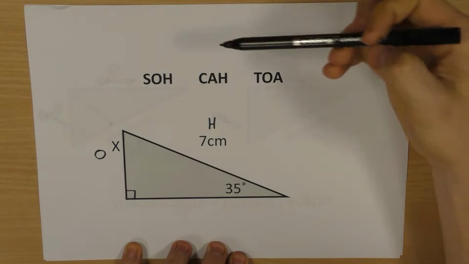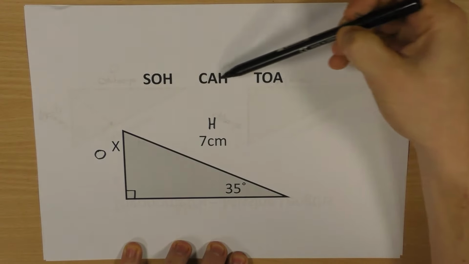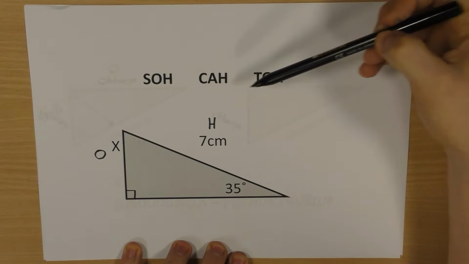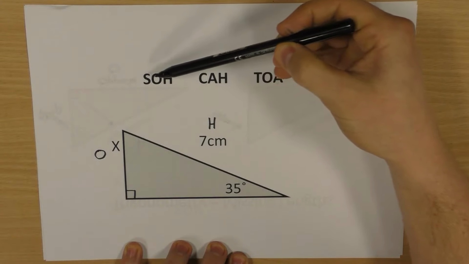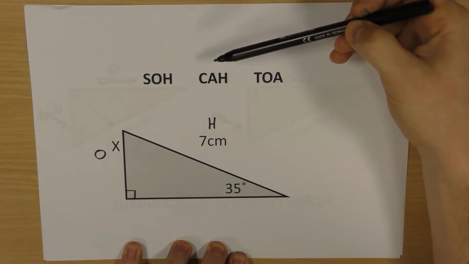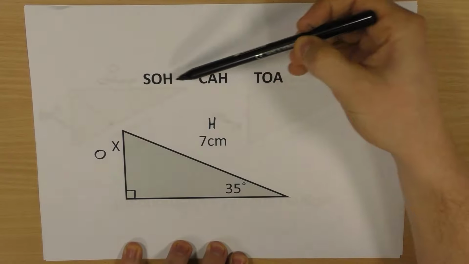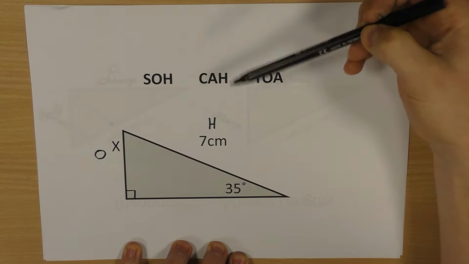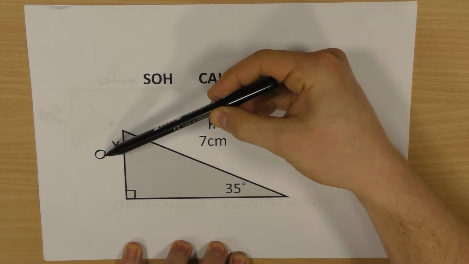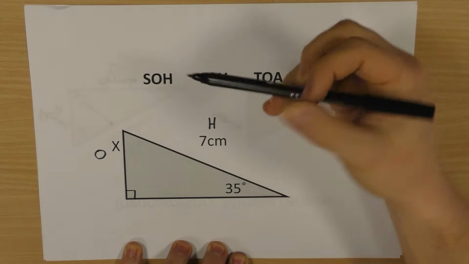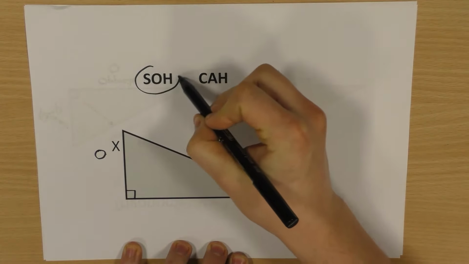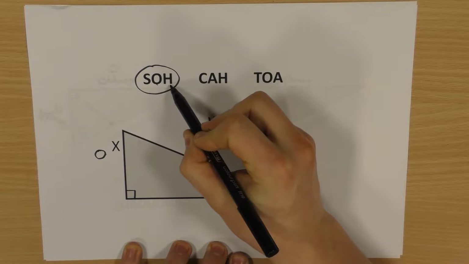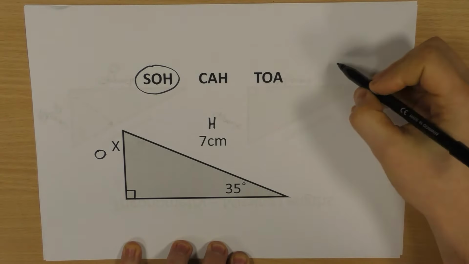And with trigonometry, you have to remember SOHCAHTOA. Okay, there's lots of different teachers have lots of different ways of remembering this. It's entirely up to you. They might have their own way. As long as you remember SOHCAHTOA, you're in business. Why is that important? Well, because we've been given the opposite and the hypotenuse, it tells us we're using this one because it's got the opposite and the hypotenuse in there.